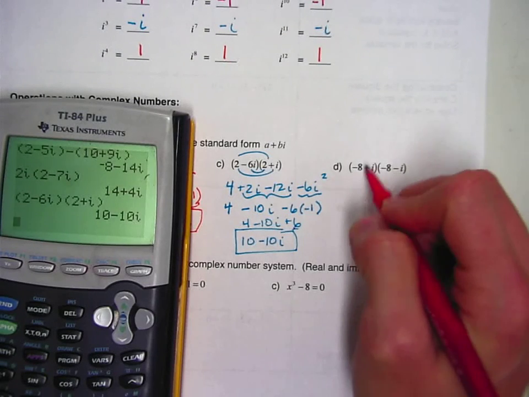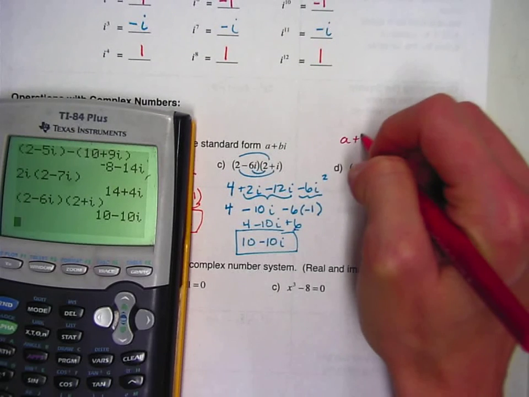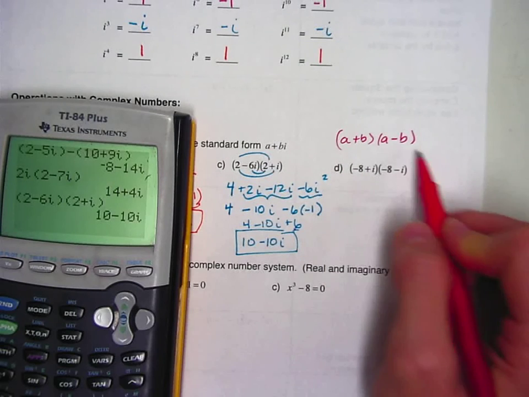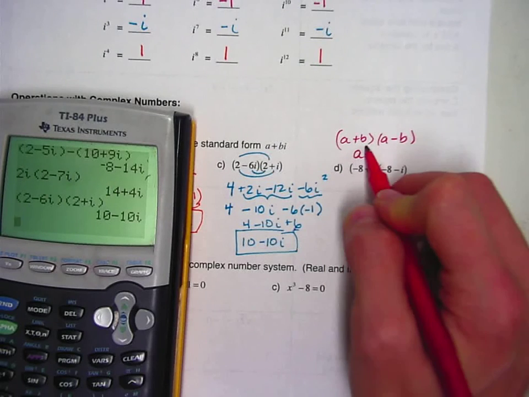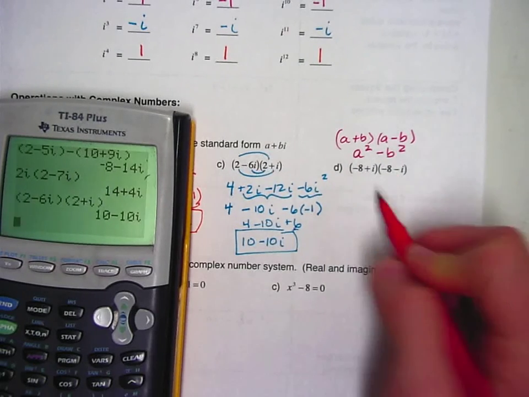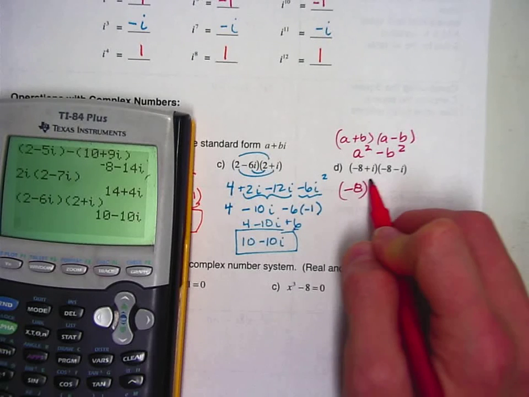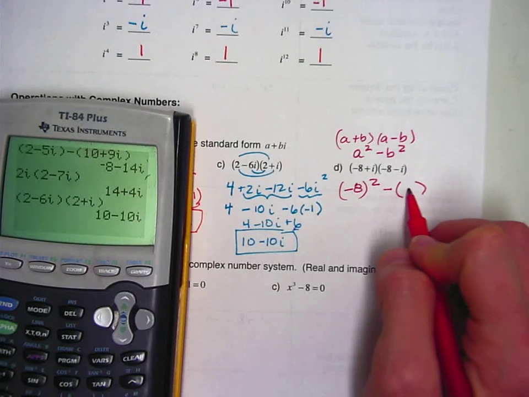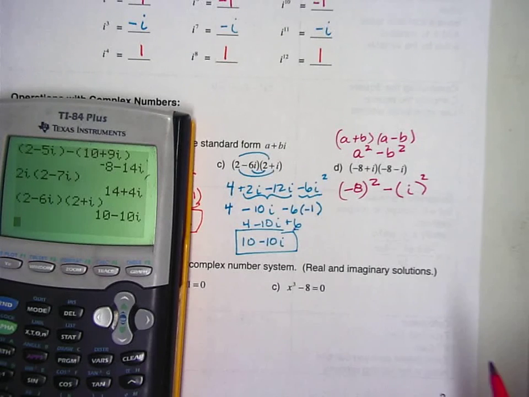So for example, if you have a plus b times a minus b, that's what we have, where a is negative 8 and b is i, then this is a squared minus b squared. So what we have then is negative 8 quantity squared minus, and then we have i squared.